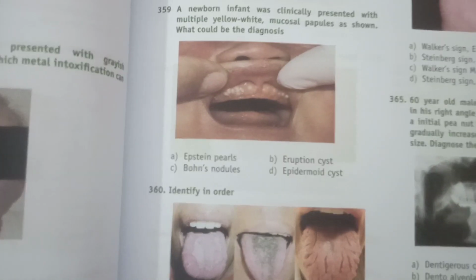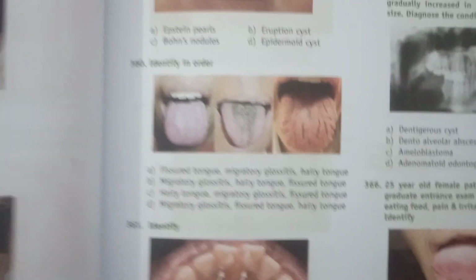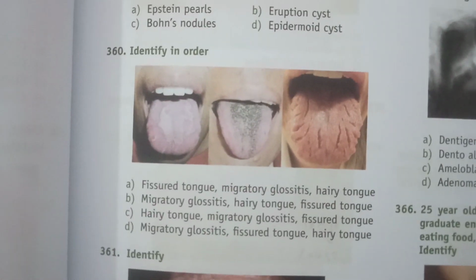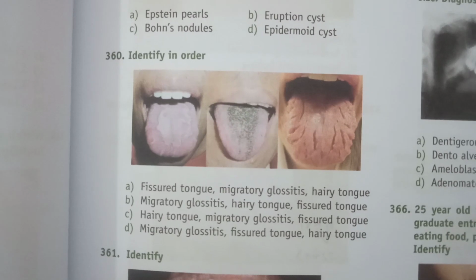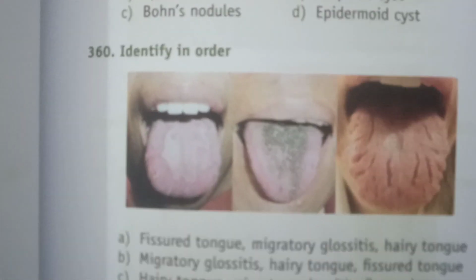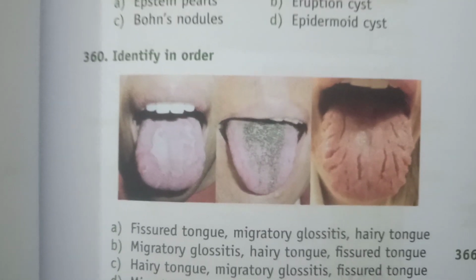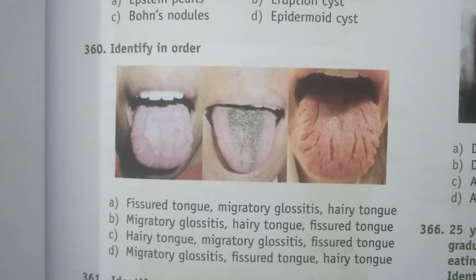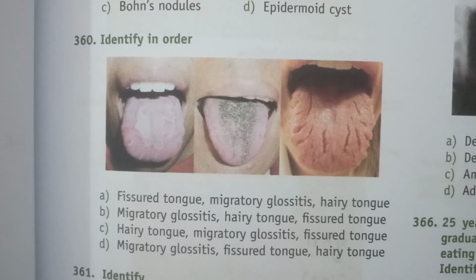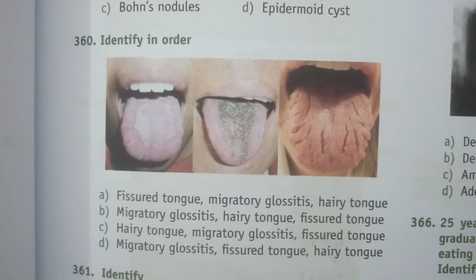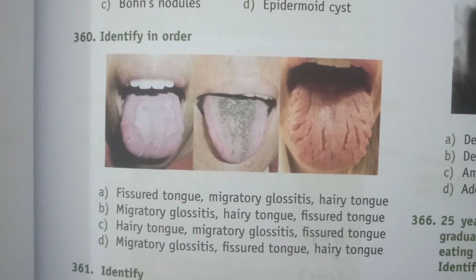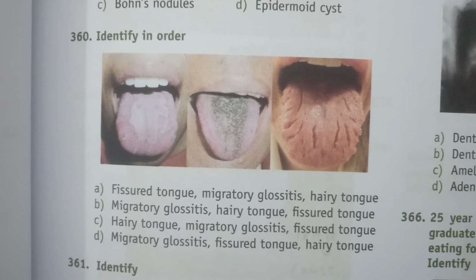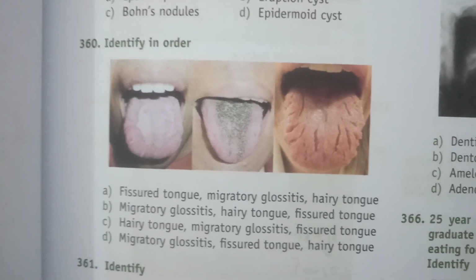Okay, so next question. It seems easy to me. Identify the order. I don't need to read out the options. The first one, you can see, is geographic tongue. Second is hairy tongue, and last one is fissured tongue. The option B actually, geographic tongue is also called migratory glossitis. It is hairy tongue. Next is scrotal or fissured tongue. So the answer is B.